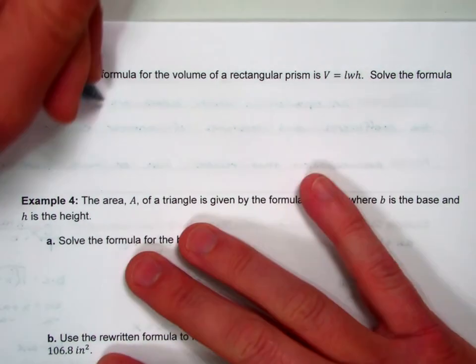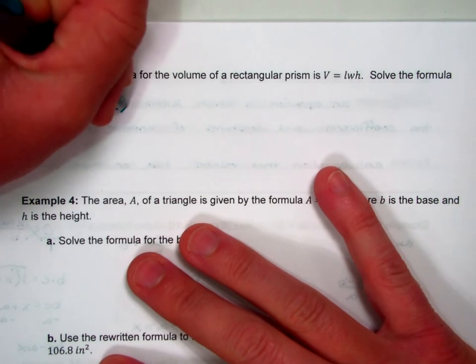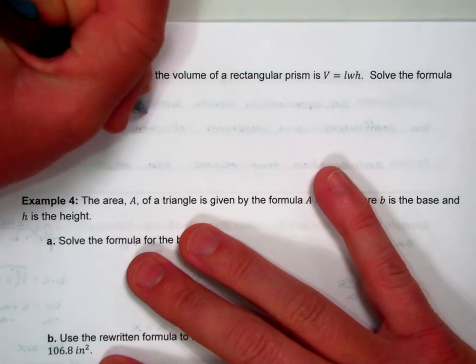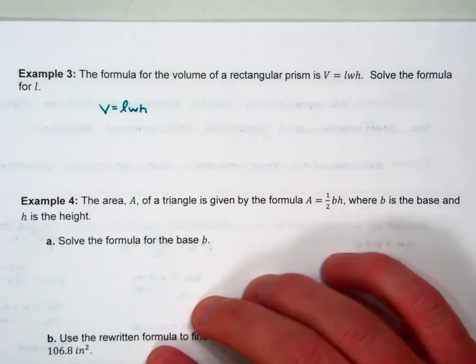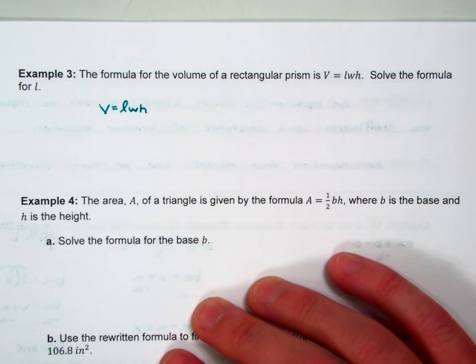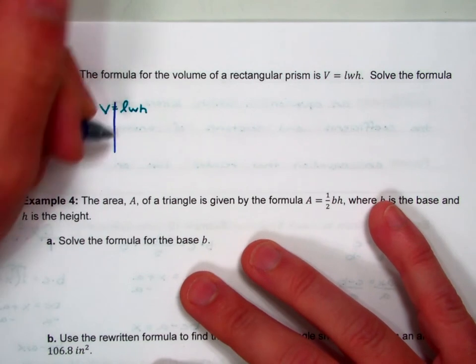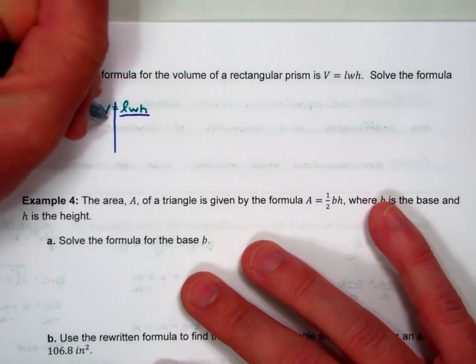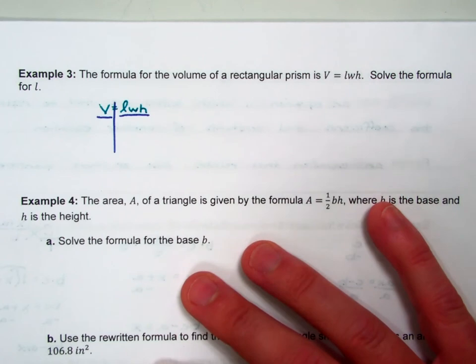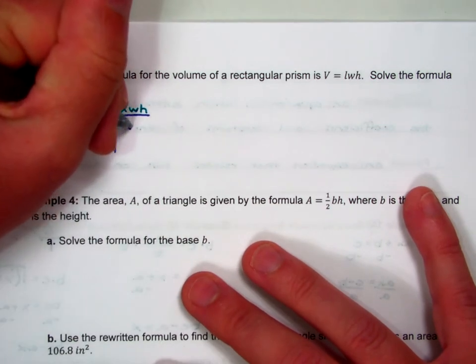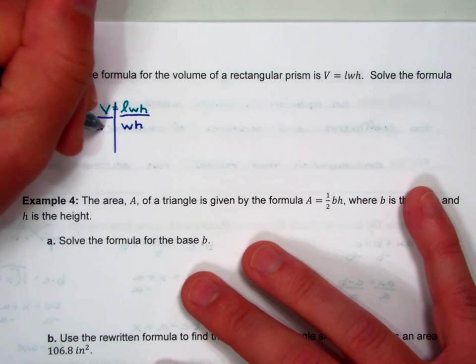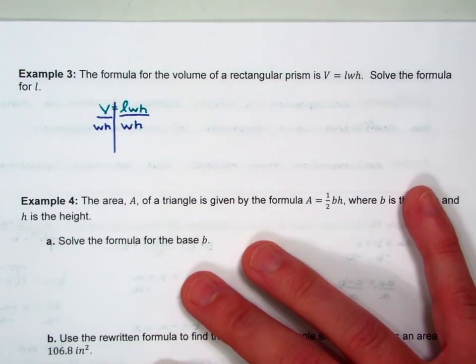So if I have this equation, V equals L times W times H, and we're looking to solve this for L, we first of all have to ask ourselves, what's the operation happening to L? In this case, it's being multiplied. So we know that we can undo multiplication with division. Now, here's where we can do some cool things. You don't have to divide by only one thing at a time. So if L is being multiplied by W and H, and you want to get rid of that, you can divide by W and H at the same time on both sides.